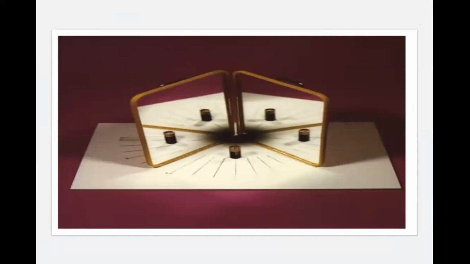Now, what if the angle is changed? Here you can see the two mirrors are inclined at some angle. Approximately, I can make out 10, 20, 30, 40, 50, 60, 70, and 80. If the angle is 80 degrees now, how many images will be seen? If we count 1, 2, 3, and 4, there are 4 images being formed.